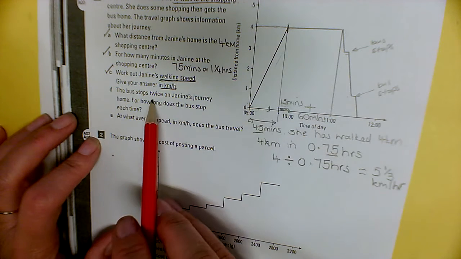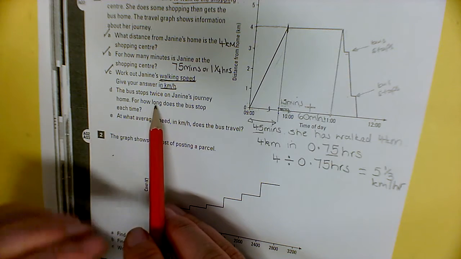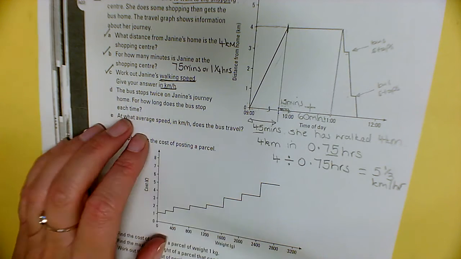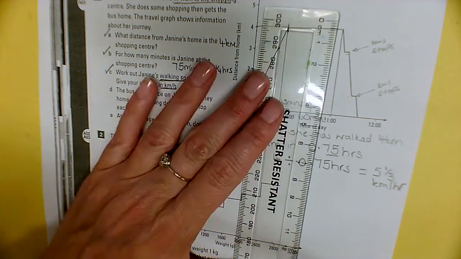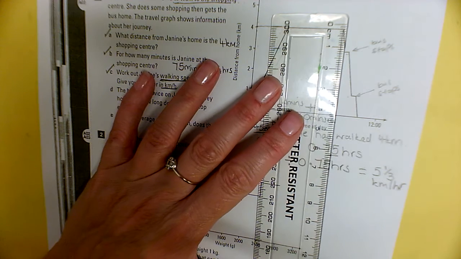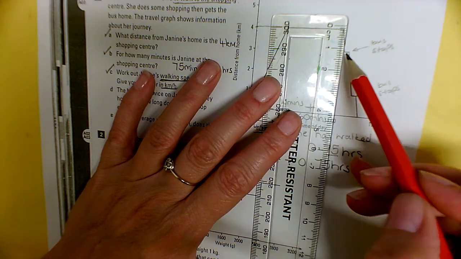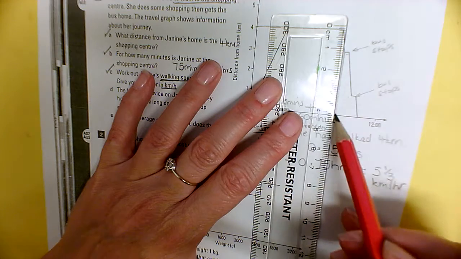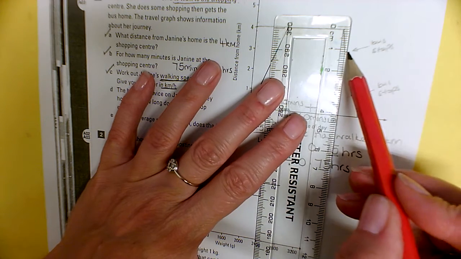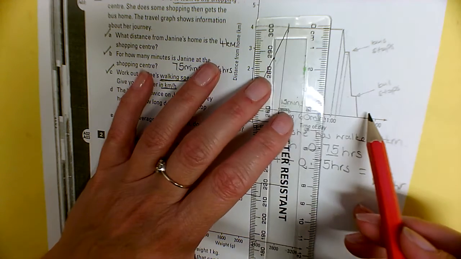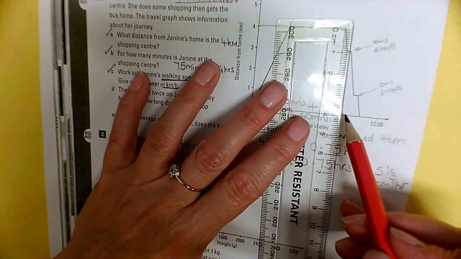So, let's have a look at the question. The bus stops twice on Janine's journey home. For how long does the bus stop each time? So, what we need to do is get our ruler. It's a little bit tricky because we can't quite see the lines on these photocopies, but hopefully we can have a good go. So I'm just going to draw my lines down. It's gone a bit wonky.